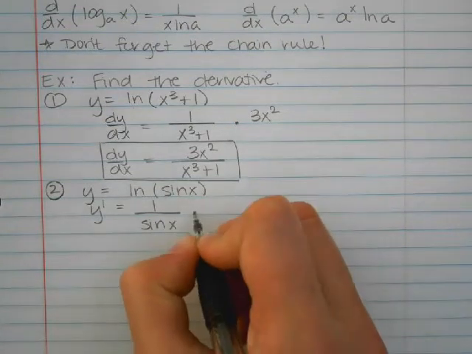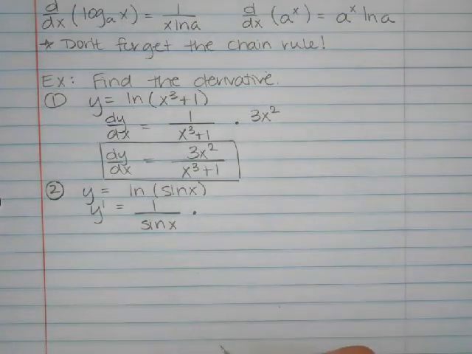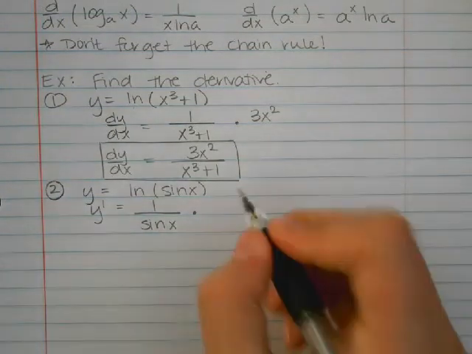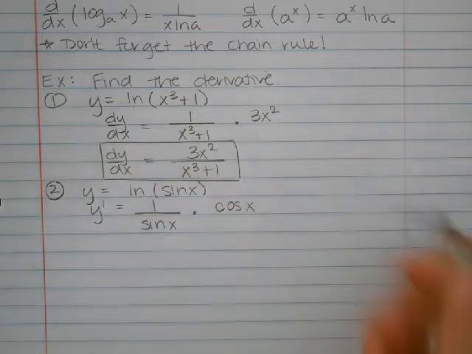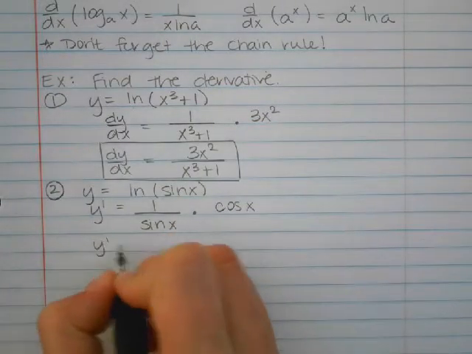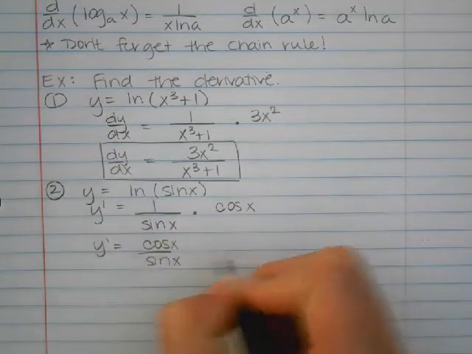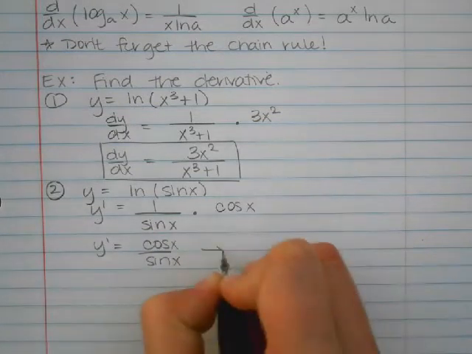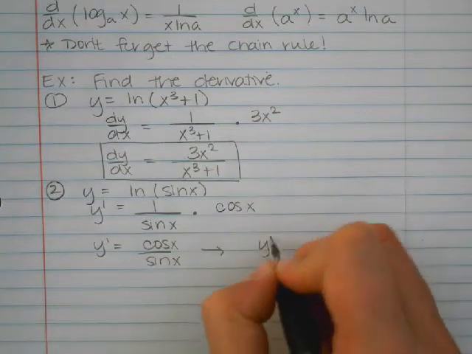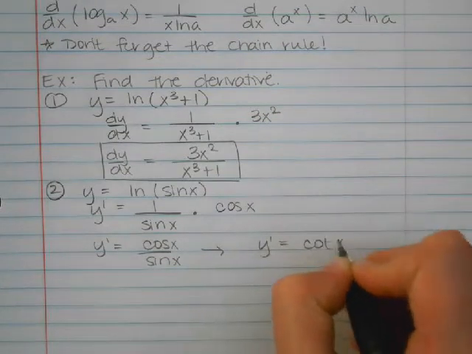And I want to make sure to do the chain rule and multiply by the derivative of sine x. And the derivative of sine is cos x. And so that means that when I simplify this, I get cos x over sine x. And hopefully you're looking at that saying, that's cotangent. So the derivative is actually cotangent x.